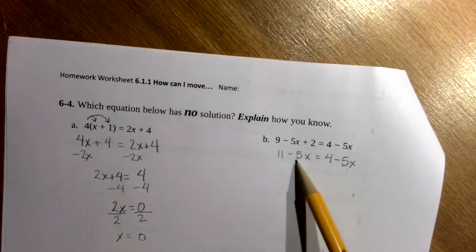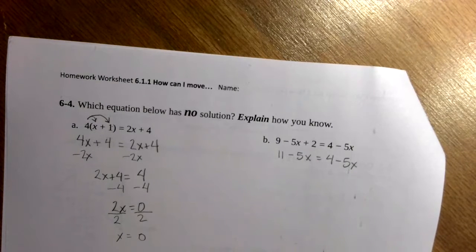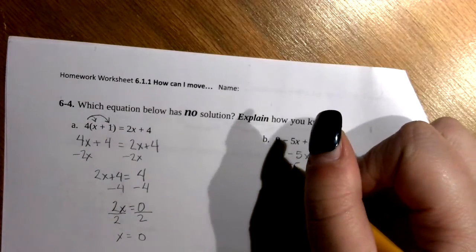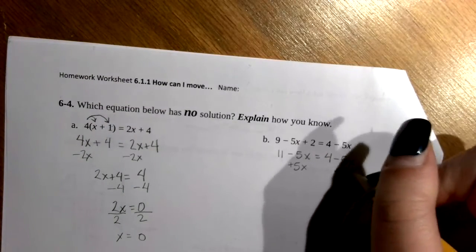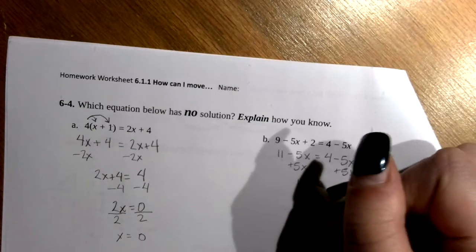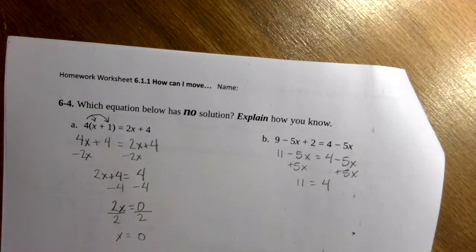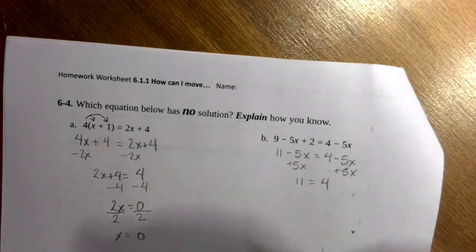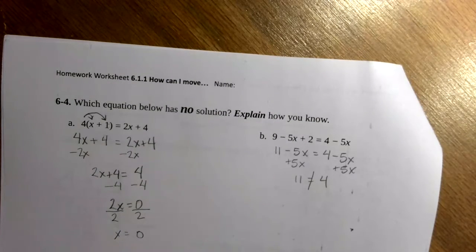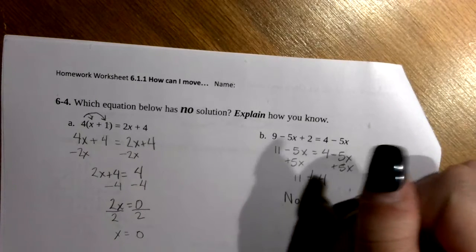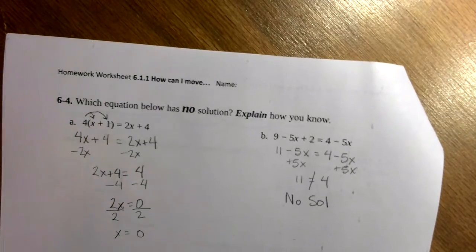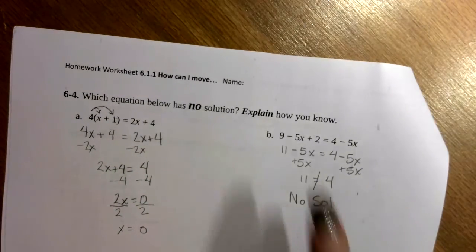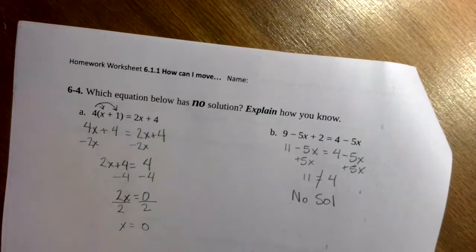All right, then, I can see that I can get rid of this 5x and try to combine those. So I'm going to add 5x on both sides. And when I do that, I just have 11 equals 4. Well, I could subtract 4 on both sides. I could get this down to like a 0 equals 0. Or I could just say 11 does not equal 4. So I need to put a slash through that. Do not forget to put the slash there because those are not equal. And then we can write no sol or no solution. Okay, that's the one that we know. And the explain why is showing your work. Okay, so we did that part.